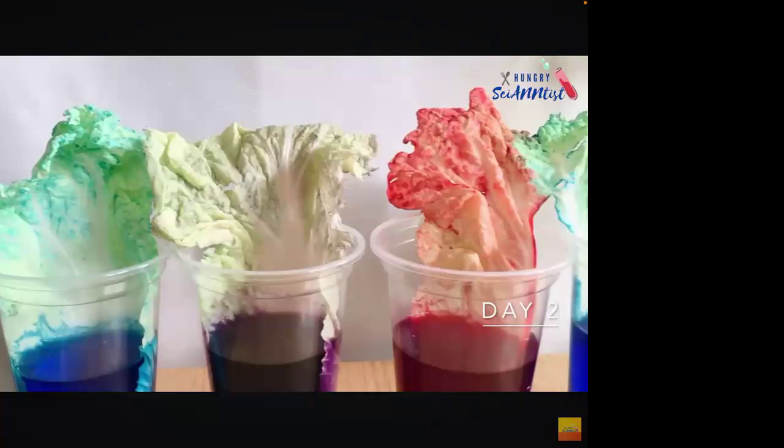So in the first jar, it was a blue color, and you can see at the top of all the leaves, the colors are being changed. So the blue has changed into blue leaves, the red into red, the light blue into light blue. So how does this happen?